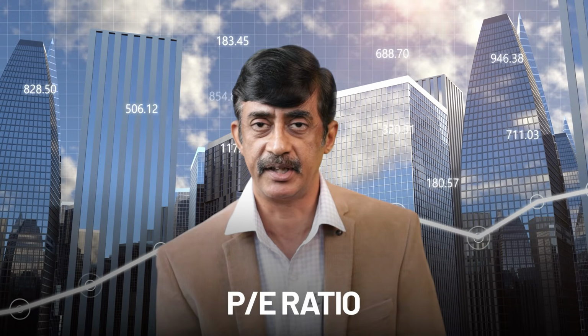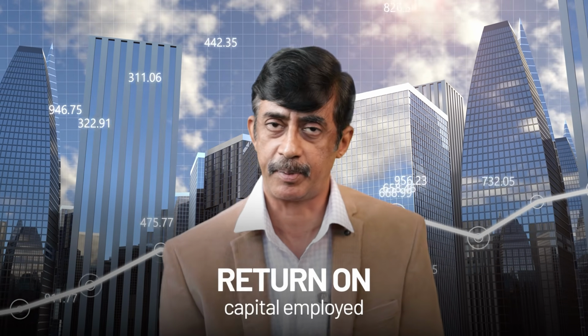The other approach is the bottom-up approach. Here we select companies based on company fundamentals. We look at factors like EPS, price to earnings multiples, and return on capital employed, and create a set of stocks in the portfolio which are delineated from the macroeconomic story.